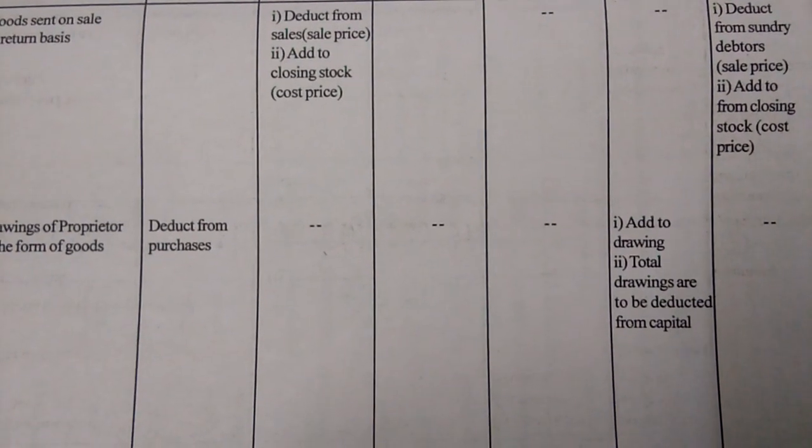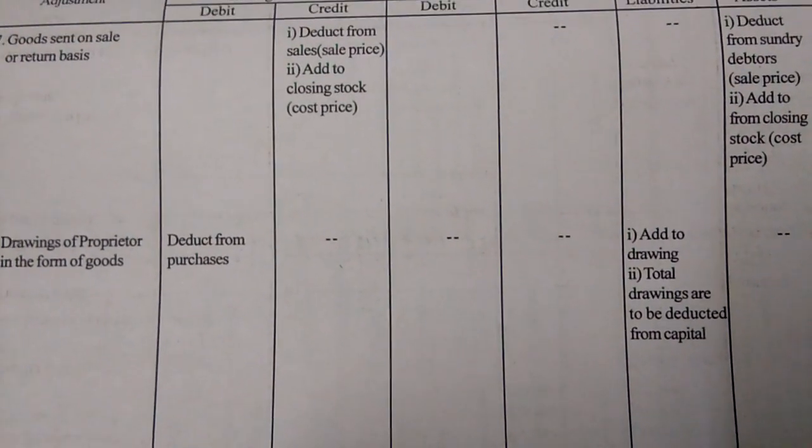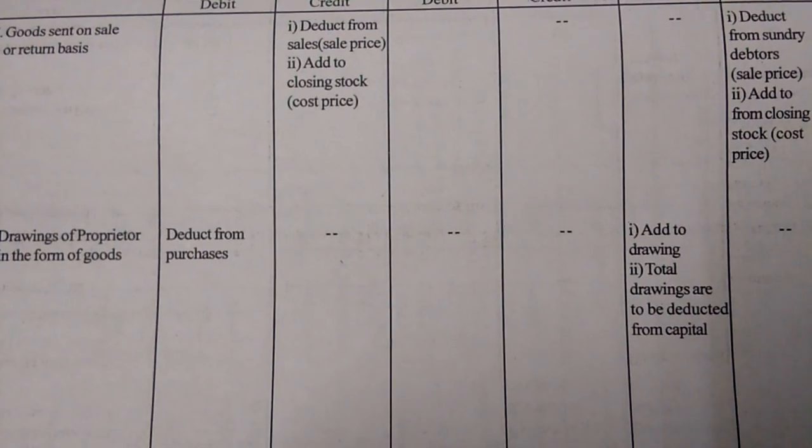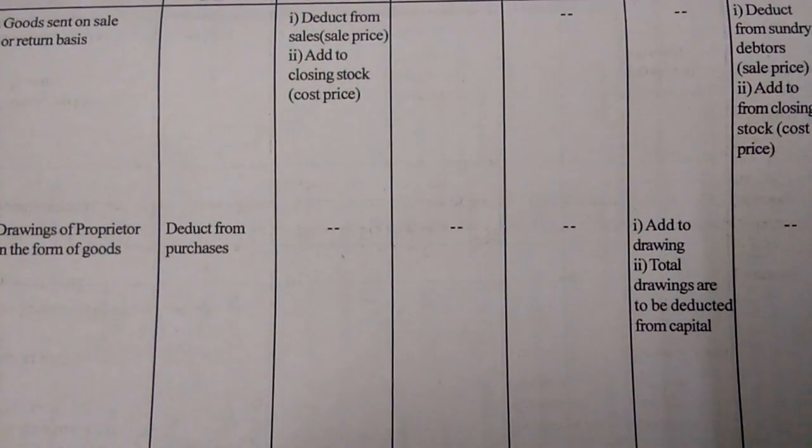So these adjustments are definitely utilized for the JO aspirants for getting minimum 1 or 2 marks.